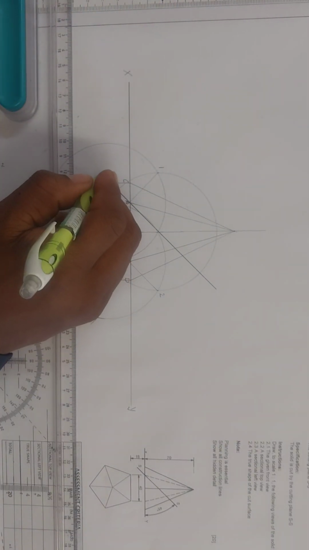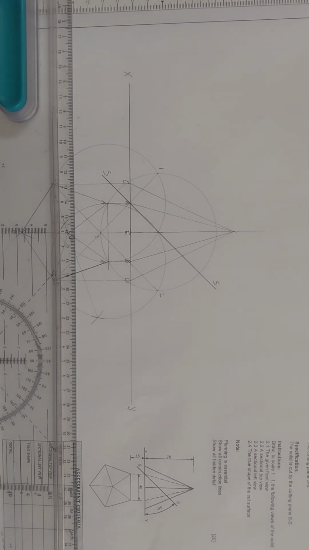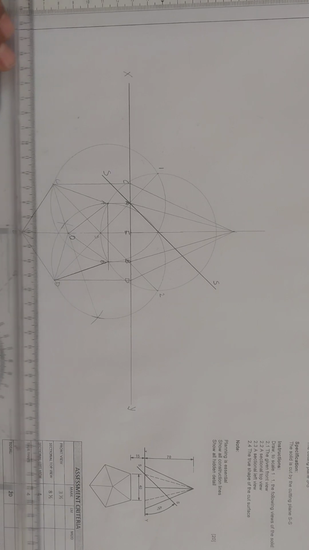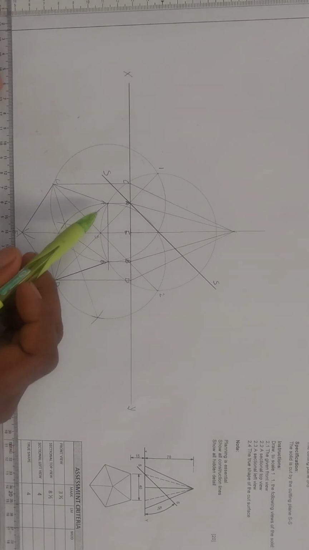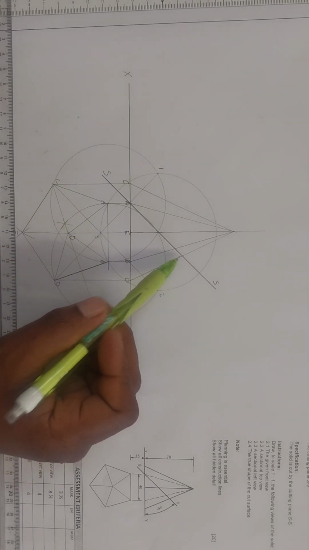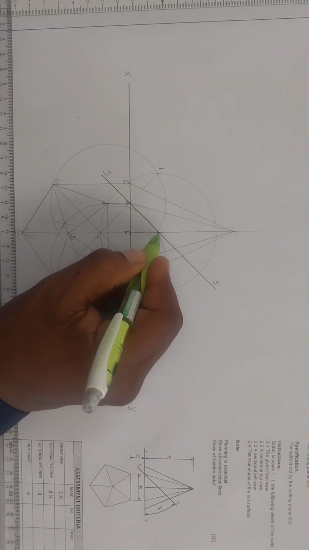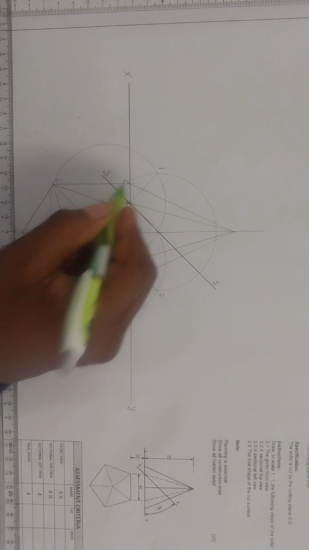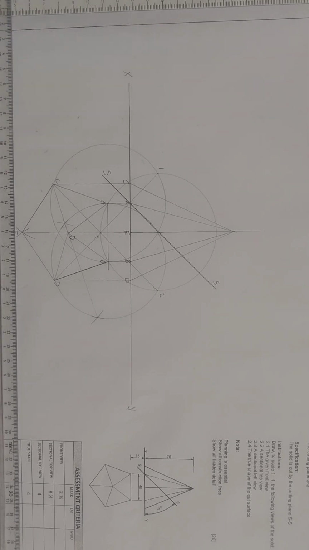So this is a cutting plane S. From this point, we're going to take all of these points where the cutting plane passes through, and then we're gonna drop them onto the view.